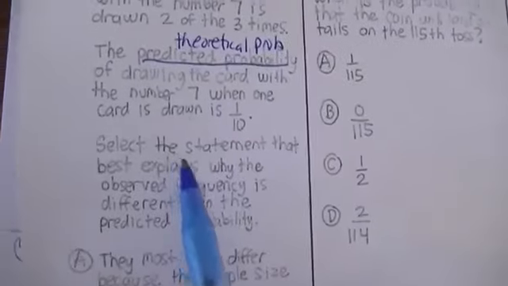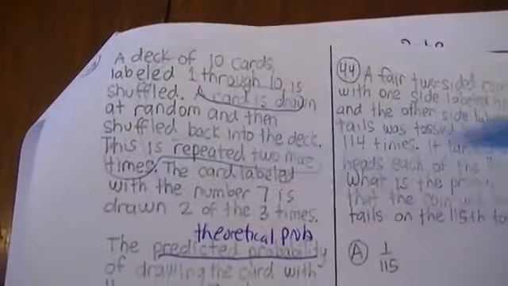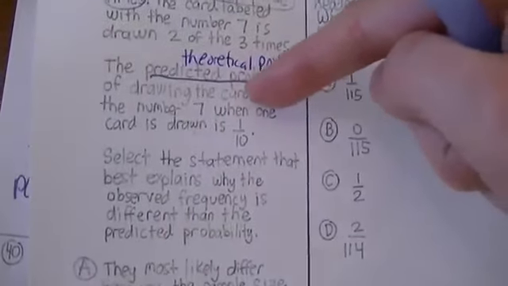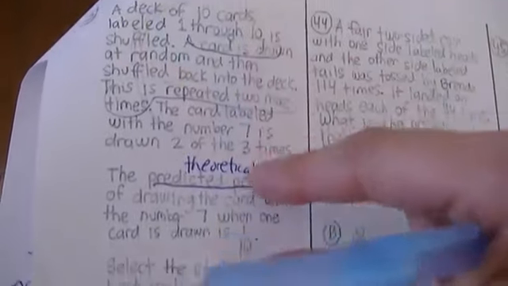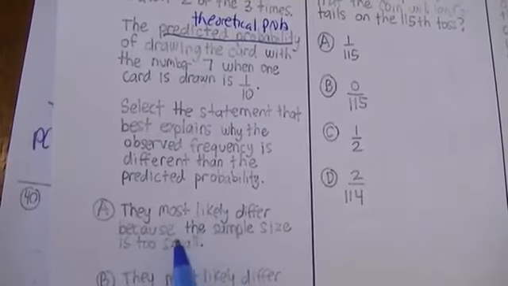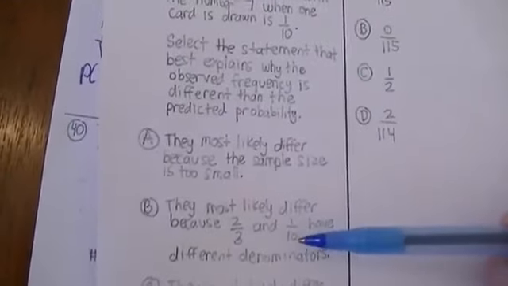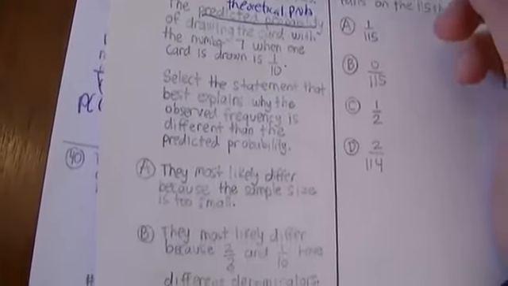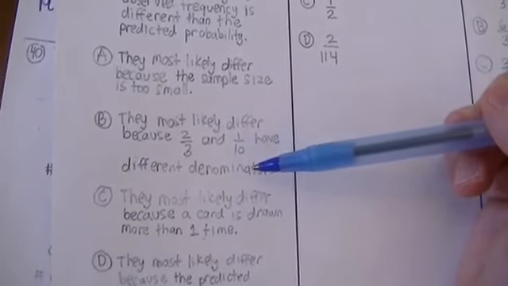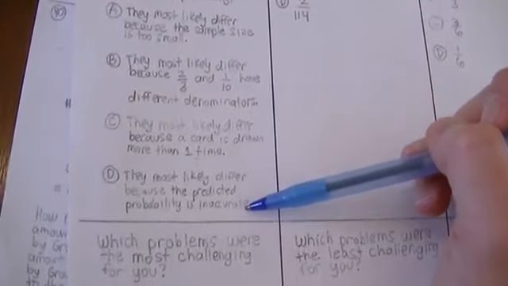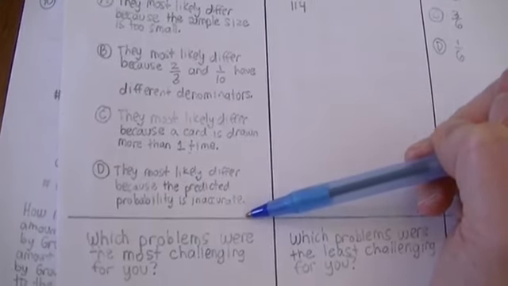Okay, think of that. Select the statement that best explains why the observed frequency, that's up here, what they observed in the experiment, is different than the theoretical probability. Why is the experiment different than the theoretical one? A, they most likely differ because the sample size is too small. So up here they only did it 3 times. B, they most likely differ because 2/3 and 1/10 have different denominators. C, they most likely differ because a card is drawn more than 1 time. D, they most likely differ because the predicted probability is inaccurate.